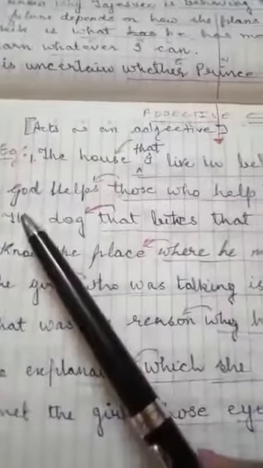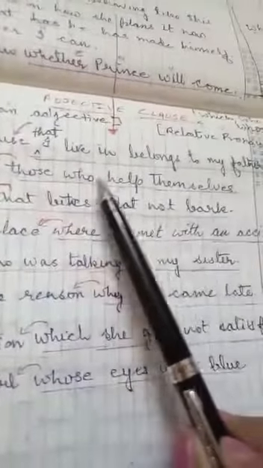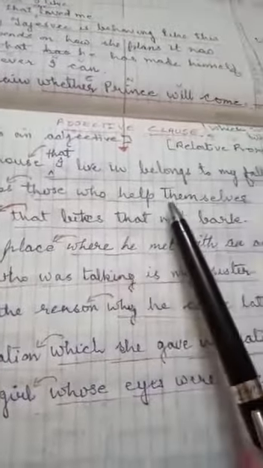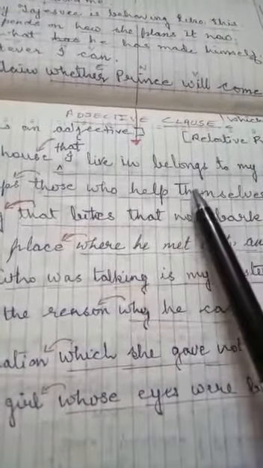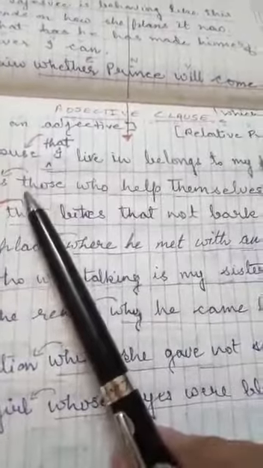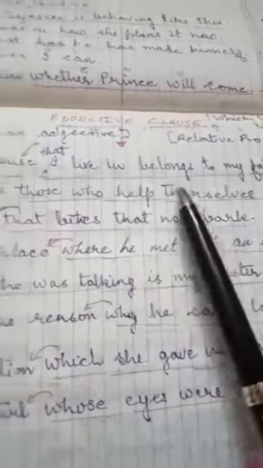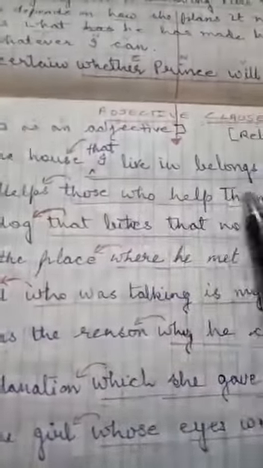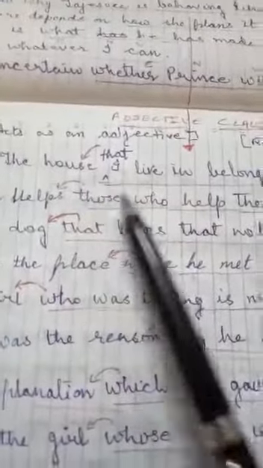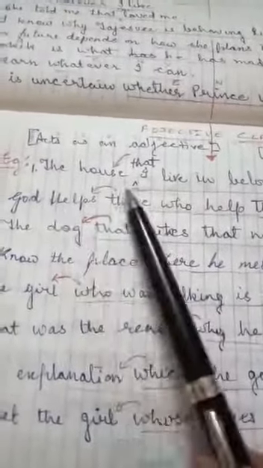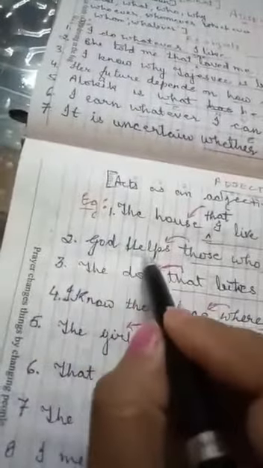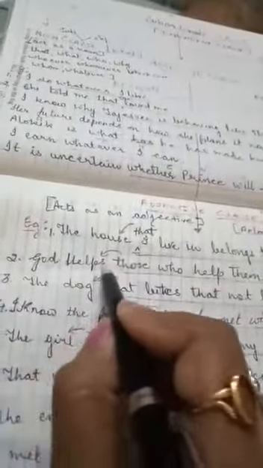See another sentence: God helps those who help themselves. If you read it, what is the clause here? The clause is "those who help themselves". Here we are talking about "those", meaning God helps those. Here it is like God, meaning the person, those who help themselves.